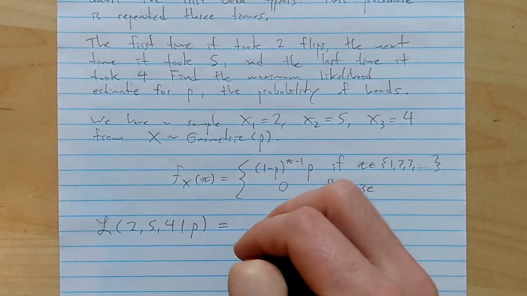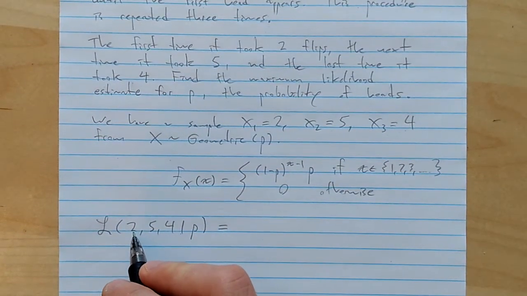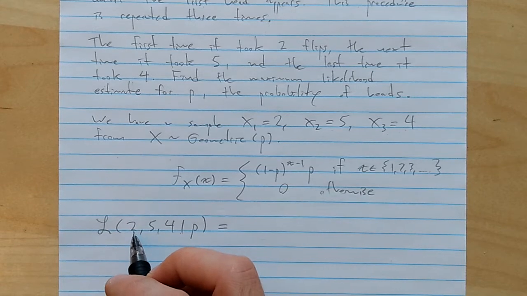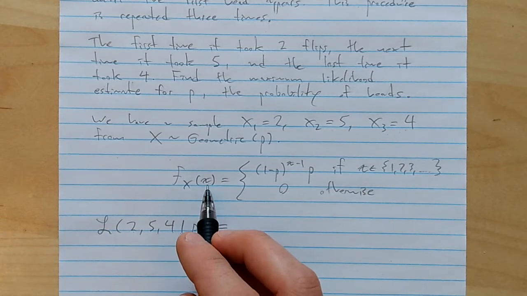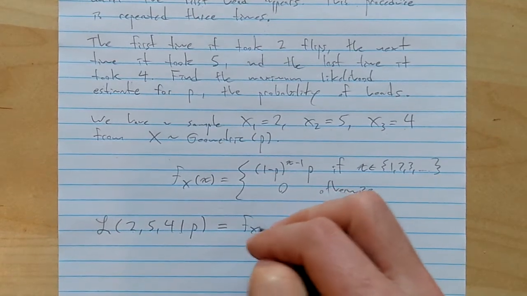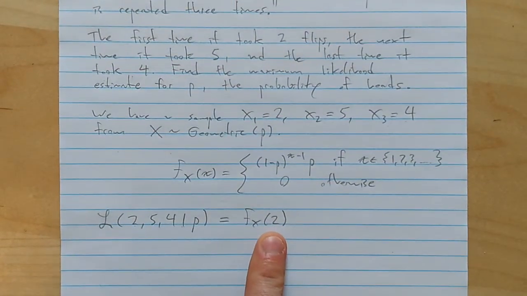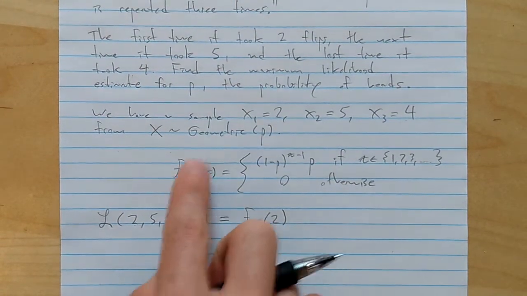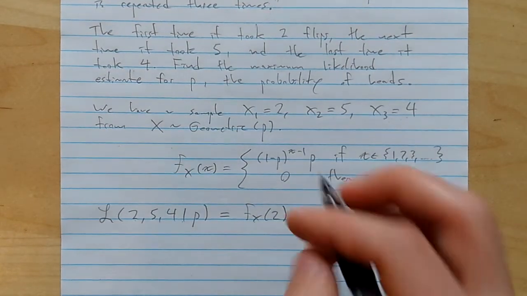In general, what is this likelihood function? When you want the probability that it took 2 flips to get the first head, that's exactly what the PMF tells you. So that's f_X at 2, the probability that our random variable takes the value 2, meaning 2 flips occurred before the first success.